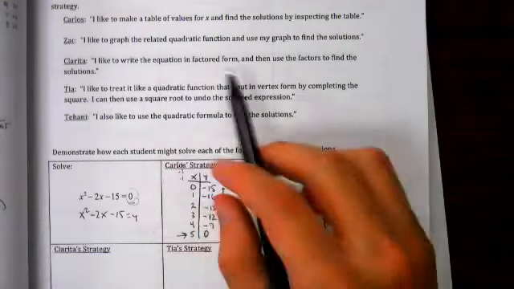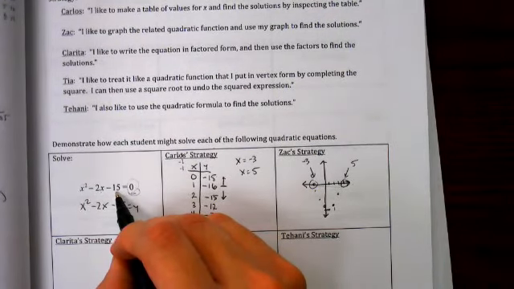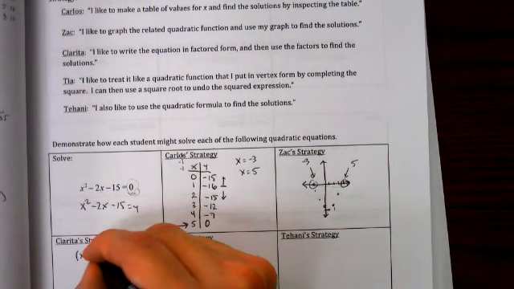Clarita likes to write the equation in factor form. So if you factor this, you're looking for two numbers that multiply to negative 15 and add up to negative 2. And that would be negative 5 and 3. So we can factor it like this.